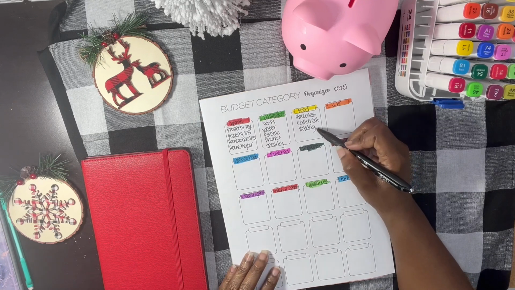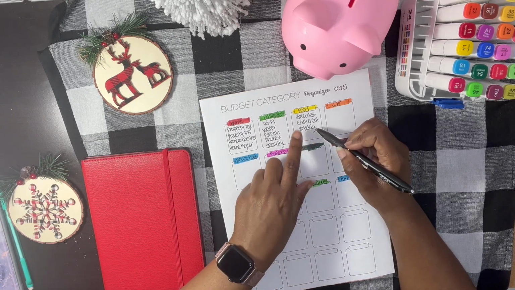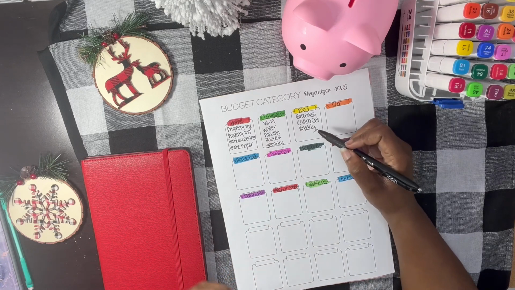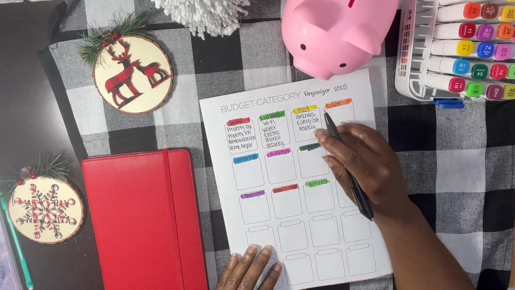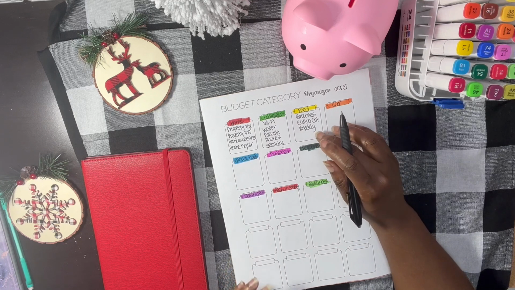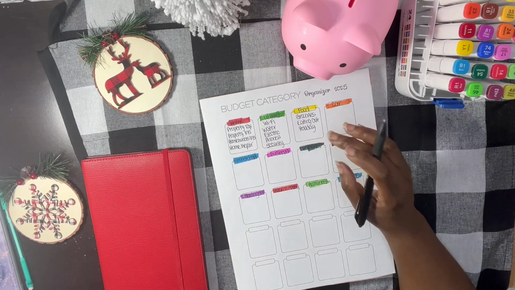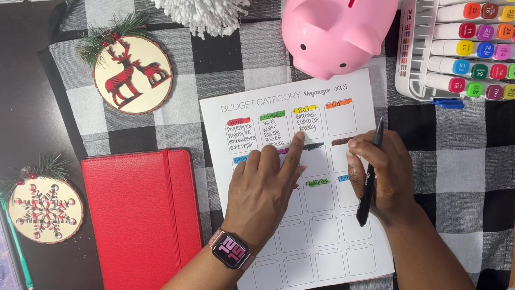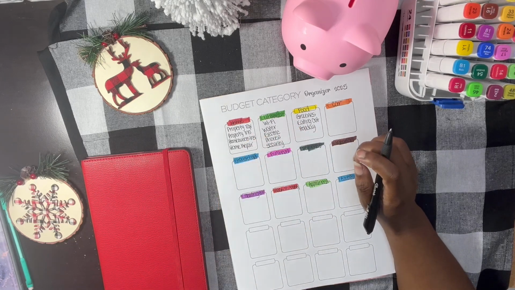So I want to make sure that I'm putting a little bit to the side each and every month for the specific holidays that come up, so that when those holidays roll around, I will actually have the money put away and already set aside. And also, this alleviates it coming out of the regular food and grocery budget.